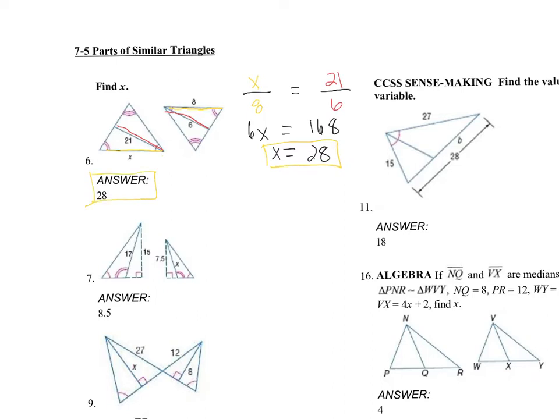And if I look at the next one here, same thing, I'm going to be setting up my proportions, looking at what I know and what I need to find out. If I see that the x is here, I can see that's going to be proportional to the 17. And so I'm going to set this up as 17 over x.